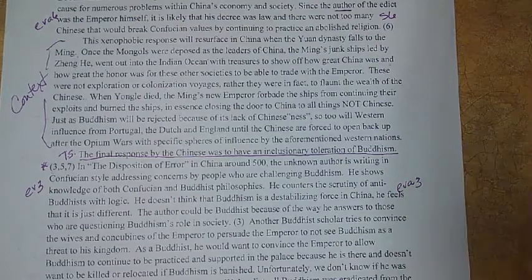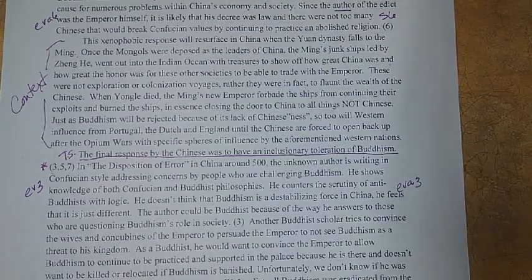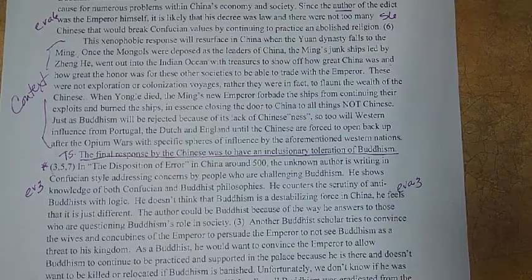EVA of 3. I'm not sure 3 has strong sourcing. That's not really strong sourcing there. So even though it says the author could be Buddhist, we really can't give that sourcing with that. It's okay. We don't need it.